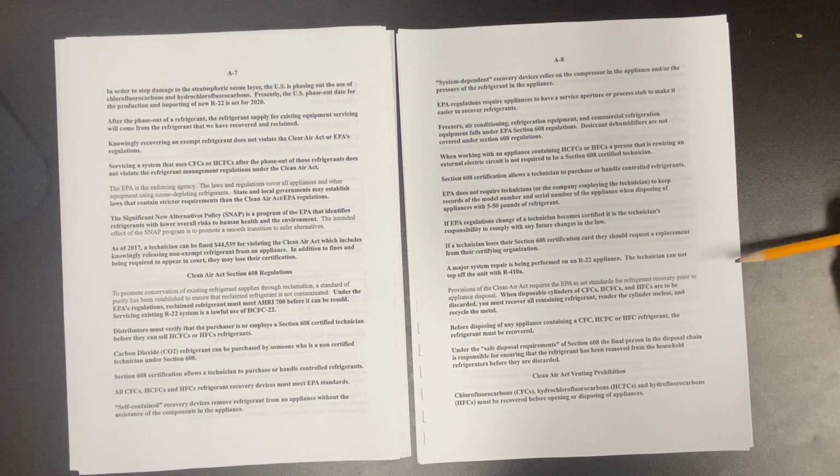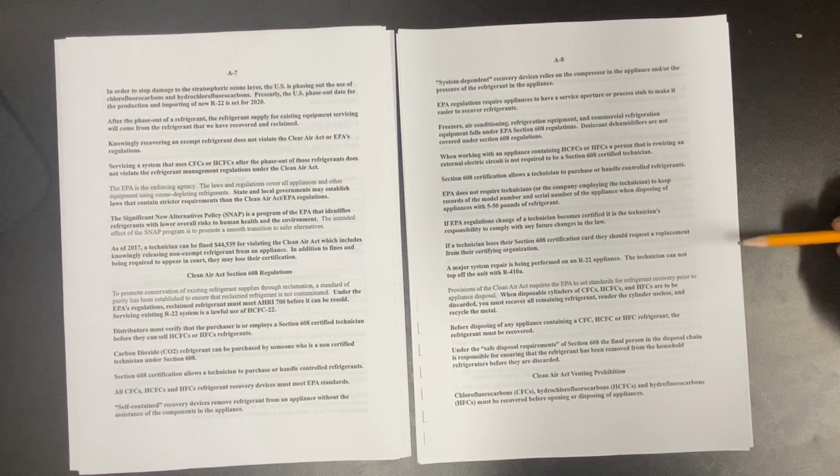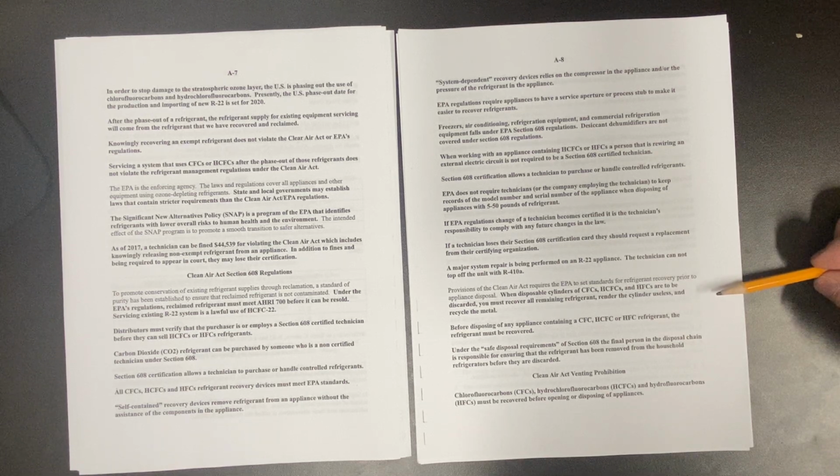A major system repair is being performed on an R22 appliance. The technician cannot top off the unit with R410A. Provisions of the Clean Air Act require the EPA to set standards for refrigerant recovery prior to appliance disposal. When disposal cylinders of CFCs, HCFCs, and HFCs are to be discarded, you must recover all remaining refrigerants, render the cylinder useless, and recycle the metal.